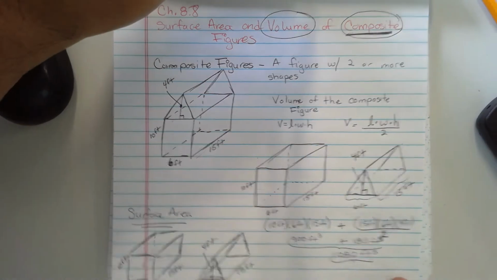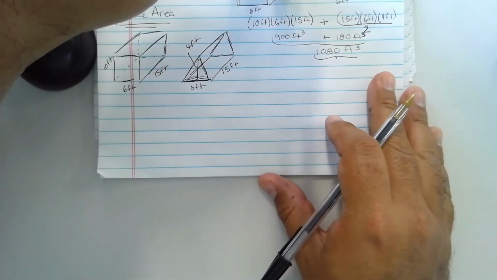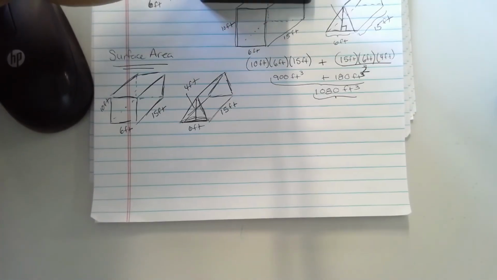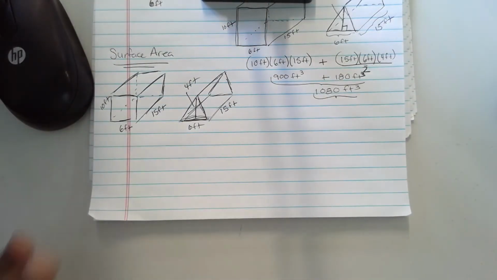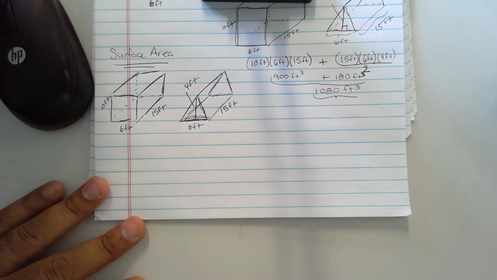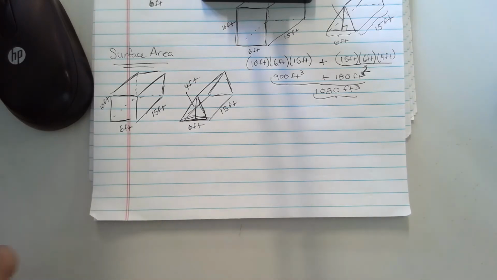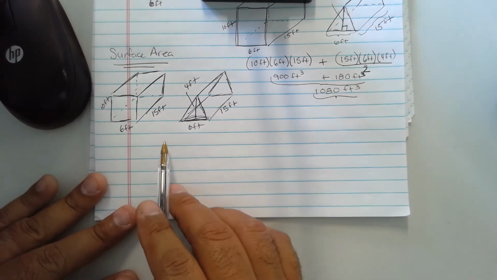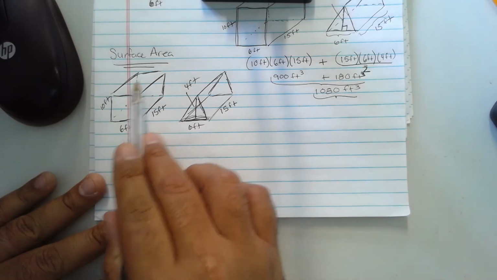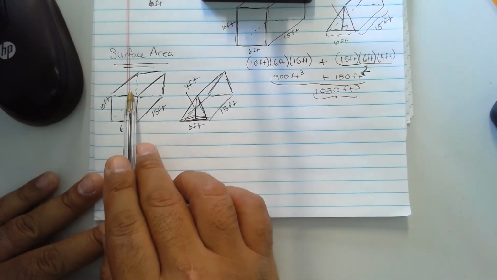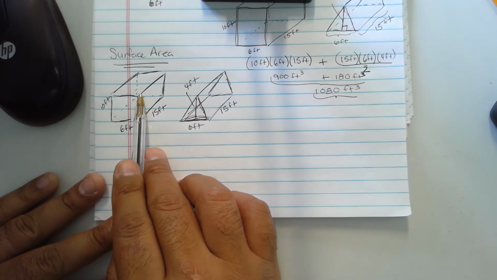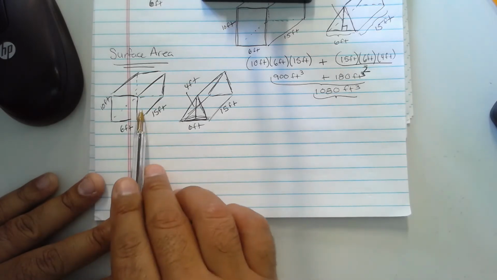Alright, so we're looking for the surface area. Now, I want you guys to find the surface area. Remember one of the things that we discussed before, just to keep it simple. In order for you to find the surface area, we need to go ahead and find pretty much how many faces each shape has. Remember that? And then we're going to add all the faces together.